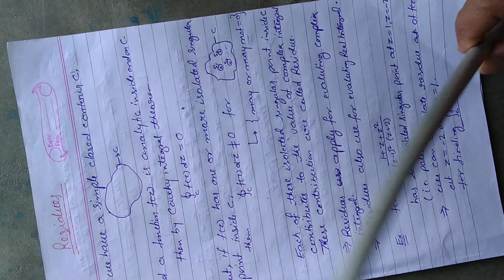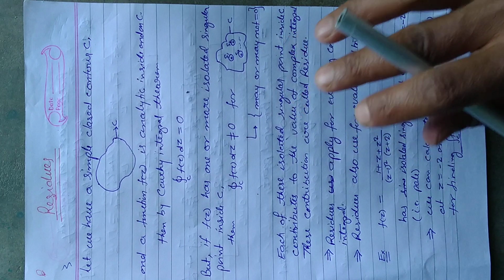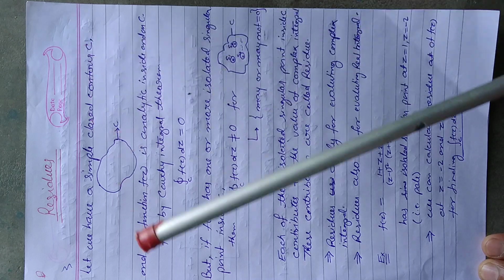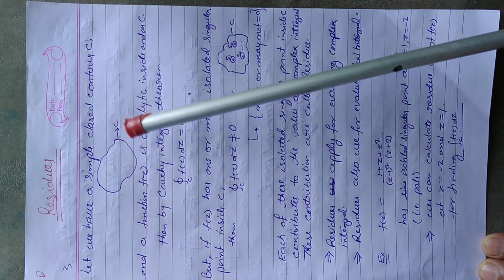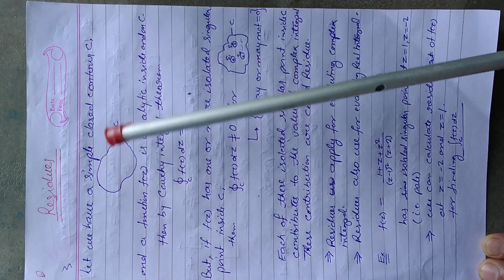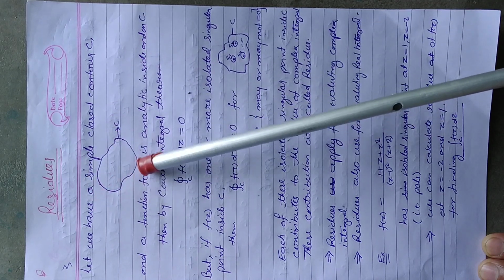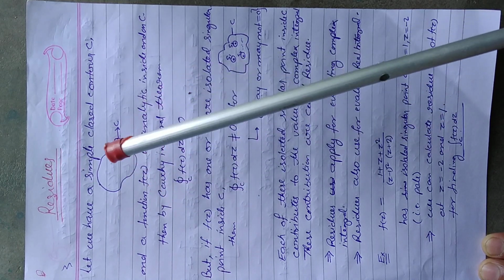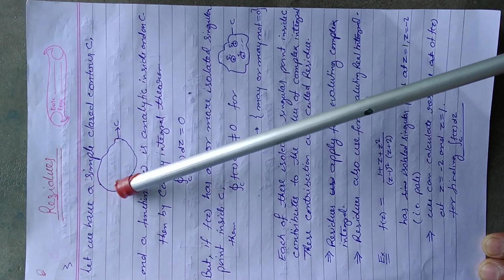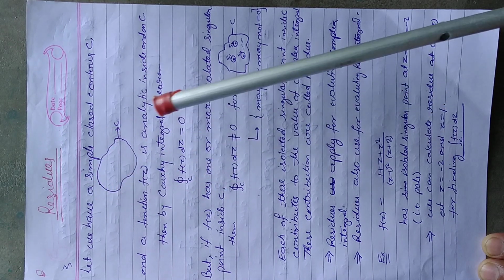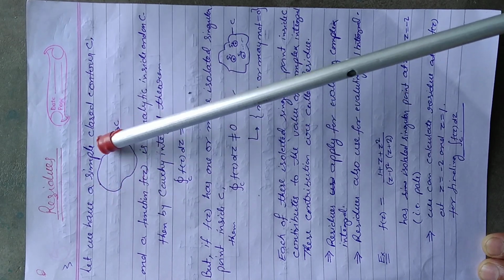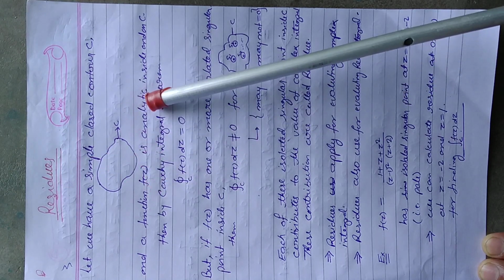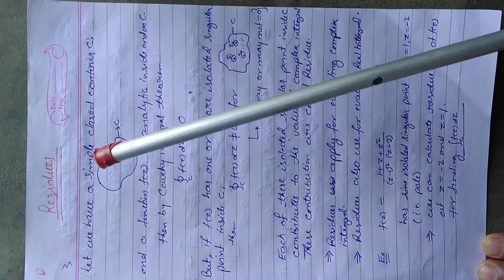I will lecture on the residue of any complex function. Let us have a simple closed contour C and a function f(z) that is analytic inside and on the closed contour C. Then according to Cauchy's integral theorem, the integration of the function is always equal to 0 if there is no singular point inside this contour C. That is, the function is analytic inside and on this contour C.